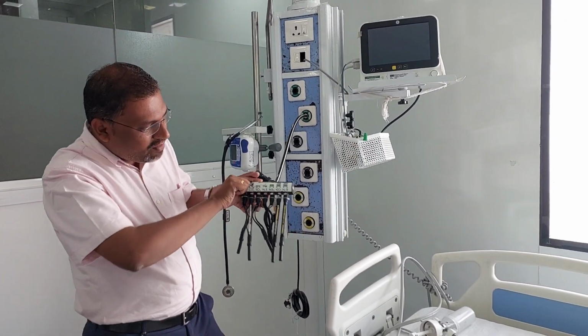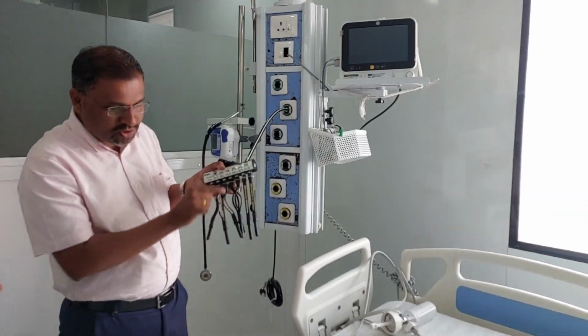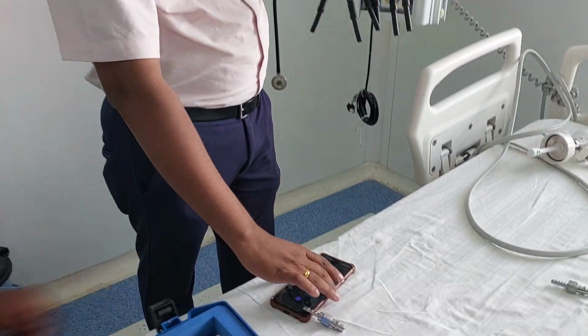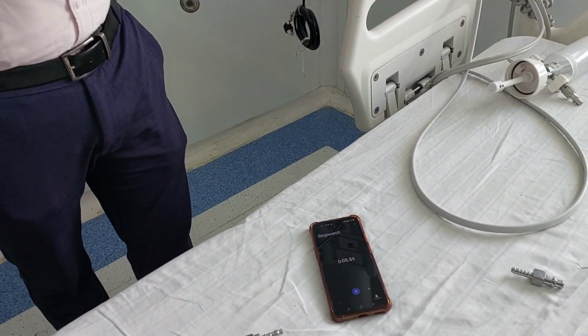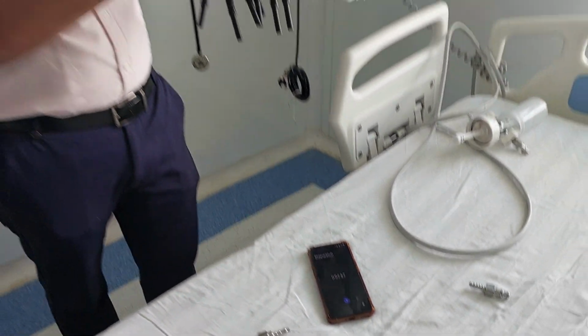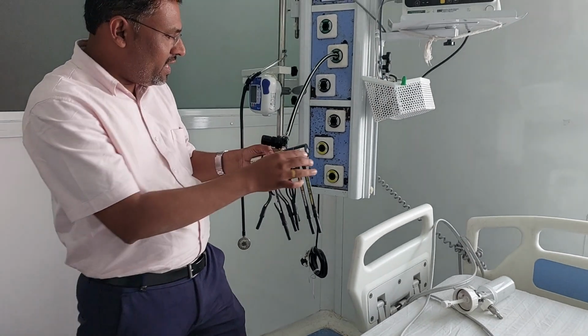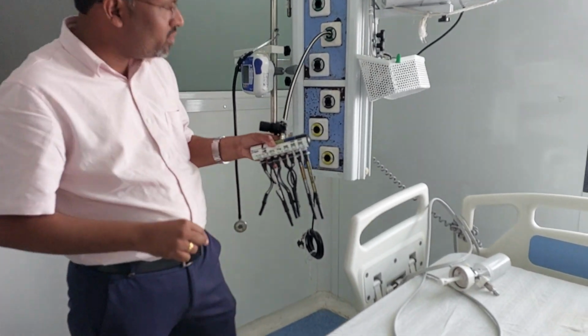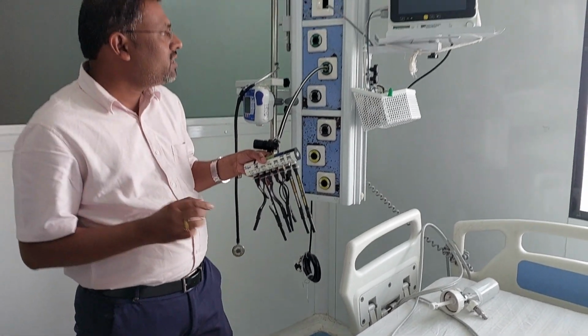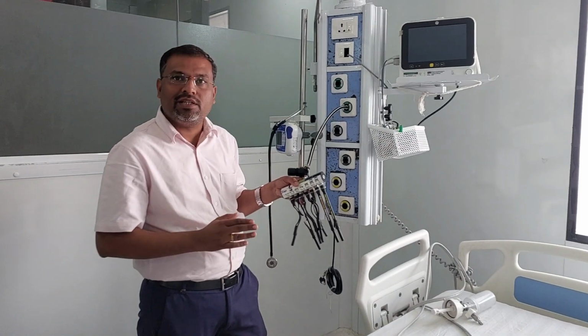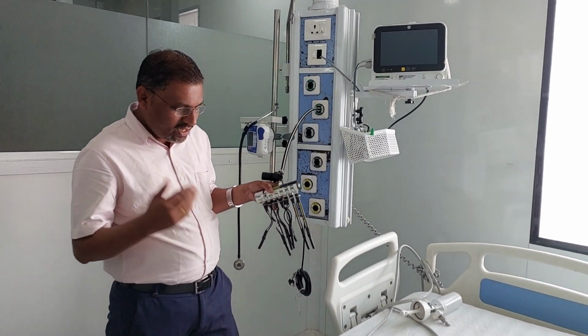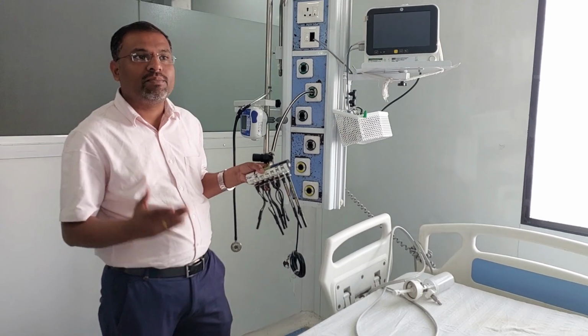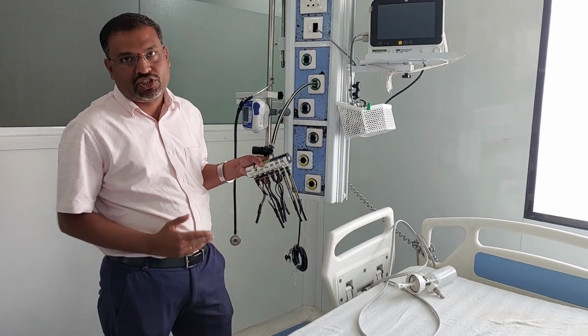We have now put a timer here. After 3 minutes you observe the different color coding. The colors get changed, and there are some readings you have to put in the software, and you will get the different contents which exist in the oxygen supply, air supply, nitrous or CO2.